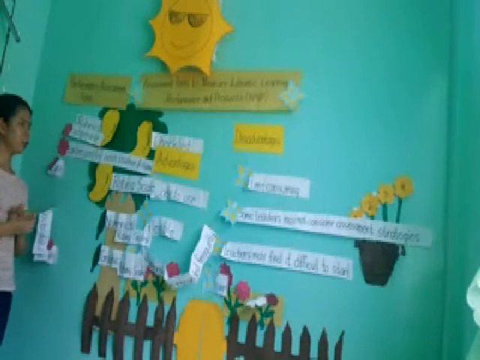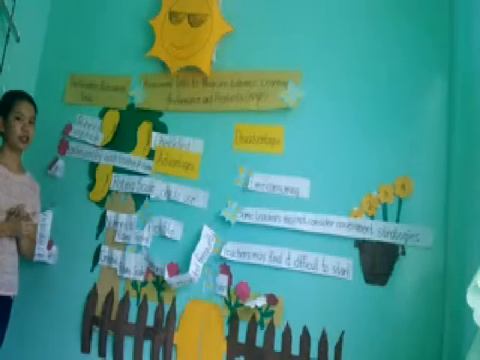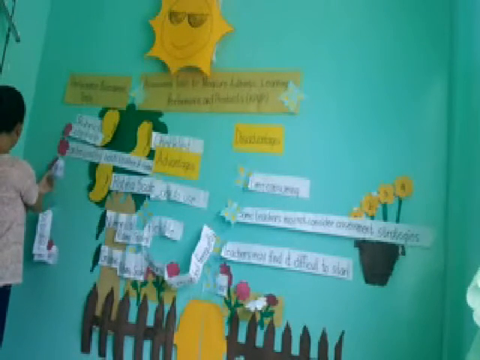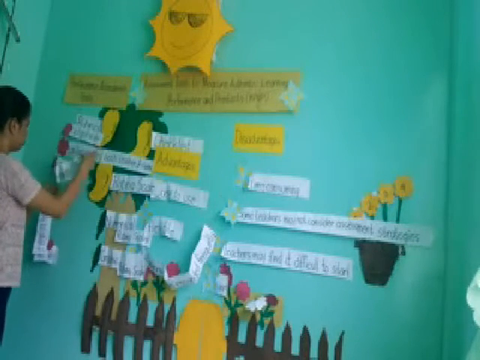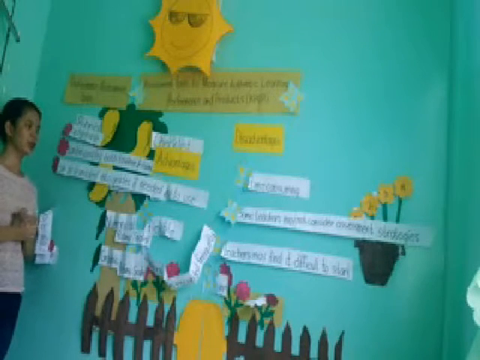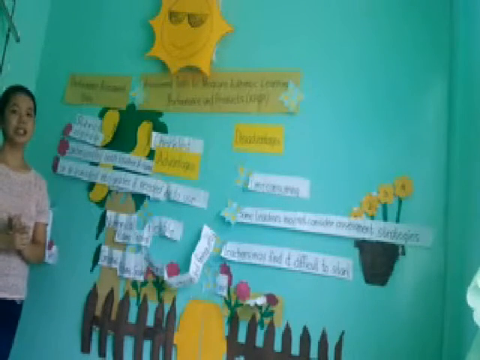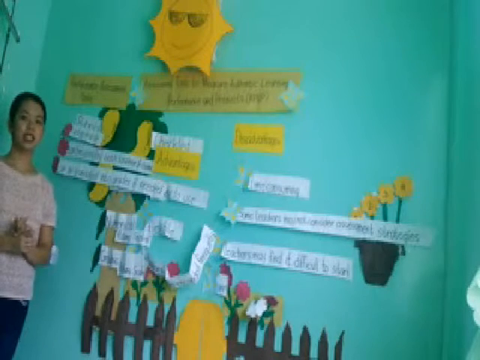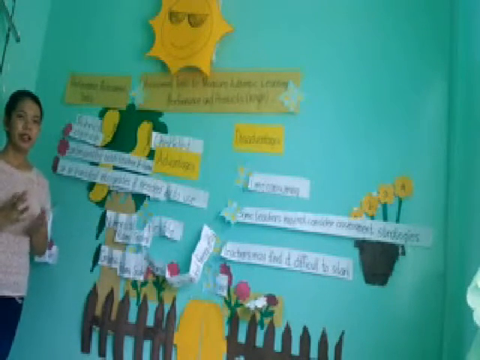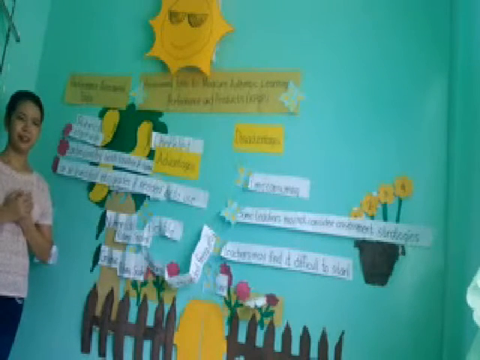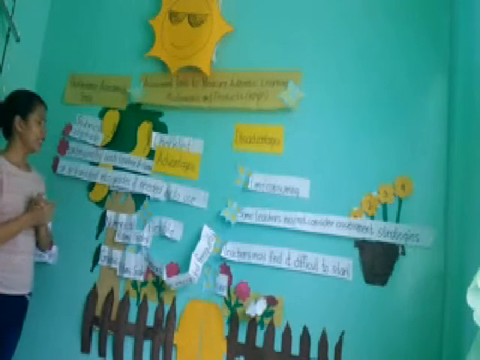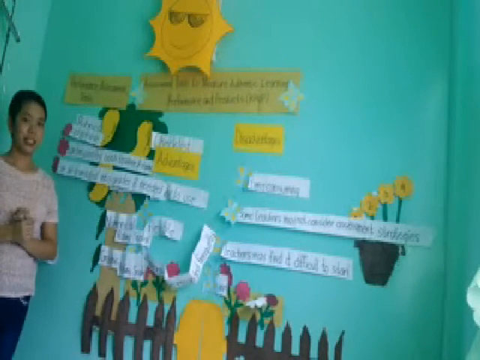Rubrics can be used by both teacher and student. It can be translated into grades if needed, because in rubrics there are scores, so those scores can be translated into grades or percentage.